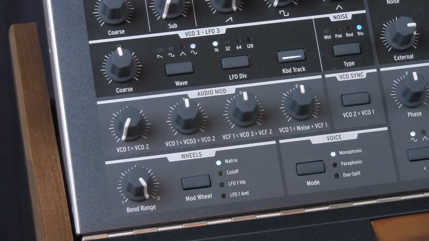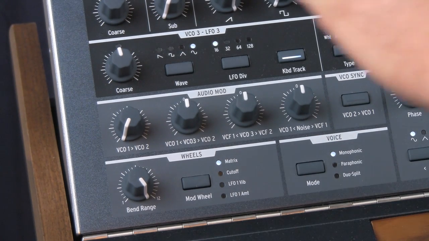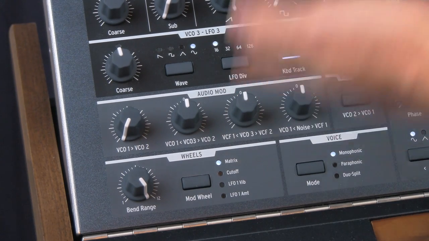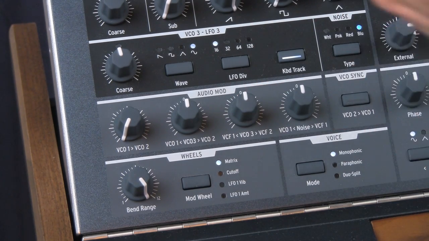Okay, so that is scraping the very top, tiniest layer of what the audio mod can do, but it gives you an idea of what the function is for and capable of.